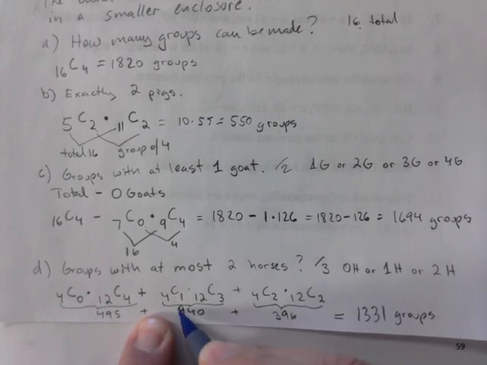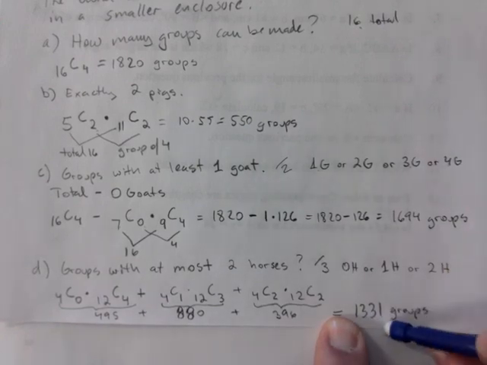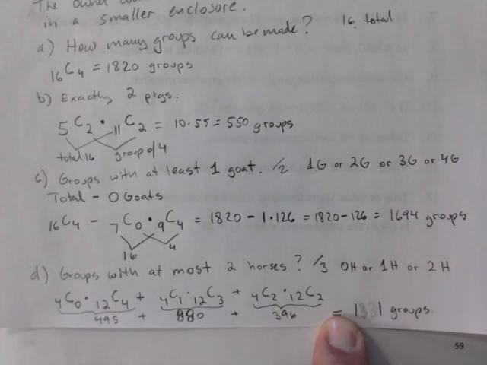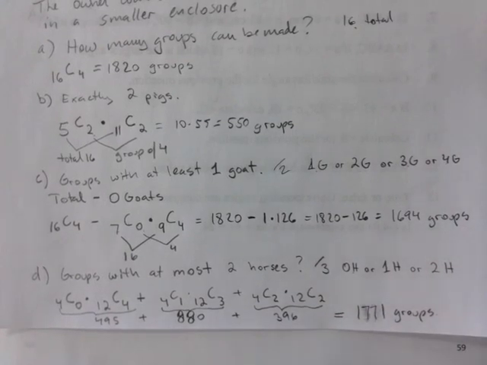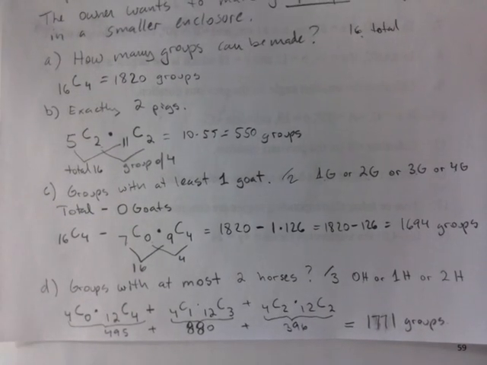Sorry, guys. There goes that, eh? I'm just showing you how to react to mistakes, right? You just suck it up and you're just like, okay. There you go, 1771. Right? Let me know. And that's it for this one.